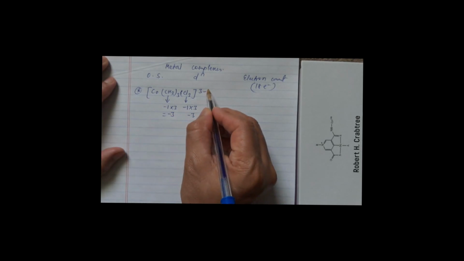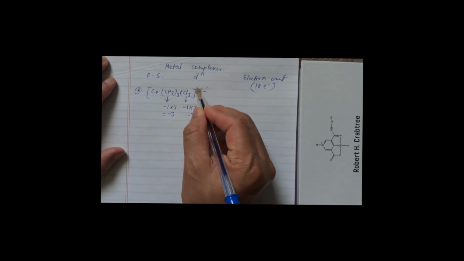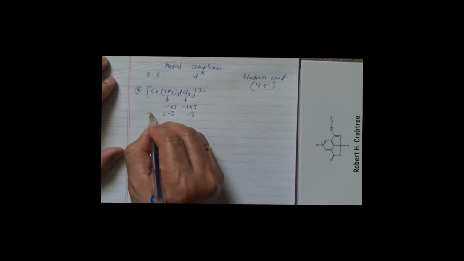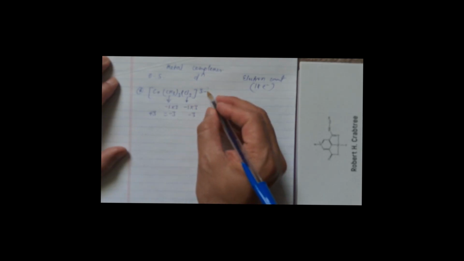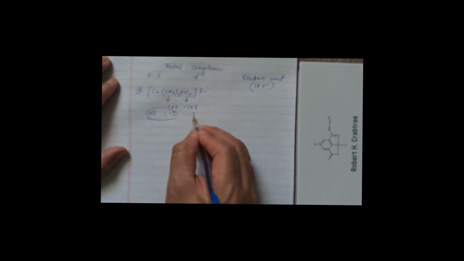As you can see, the overall charge on this anion is -3. To get this charge, the cobalt should have a +3 oxidation number. When you add them, they cancel each other, and finally you get the value. Going to the next side, it's +3 and -3, so that's fine.